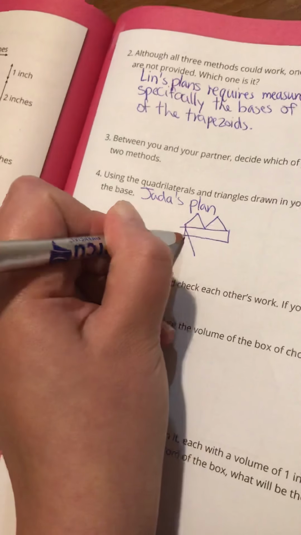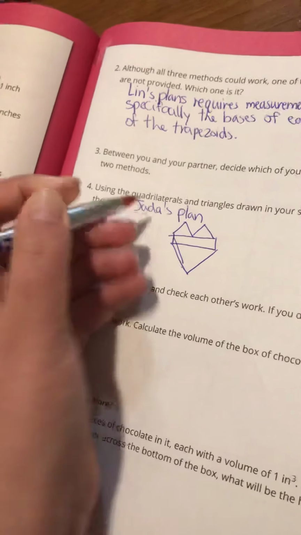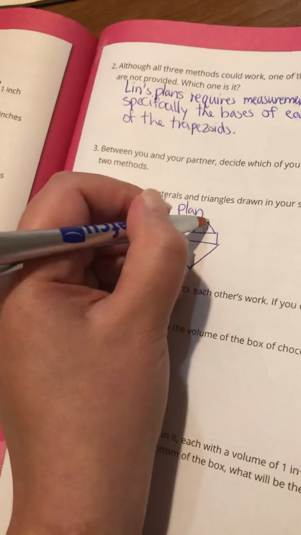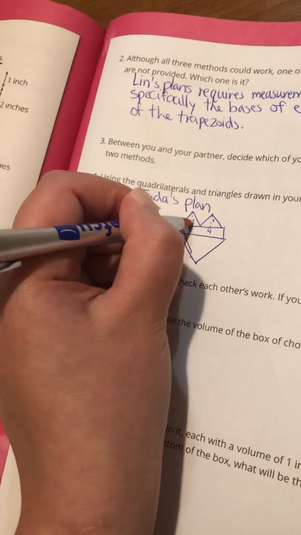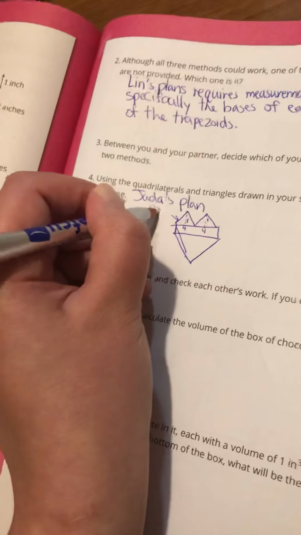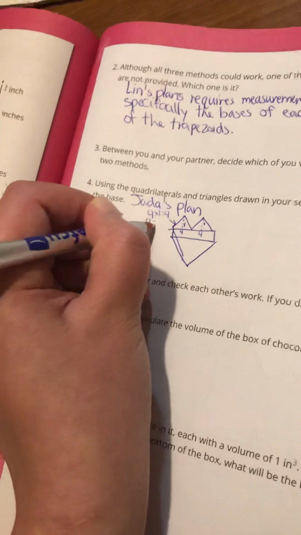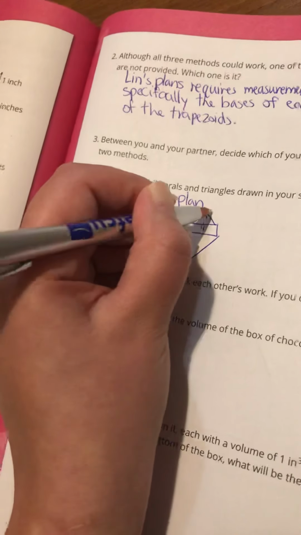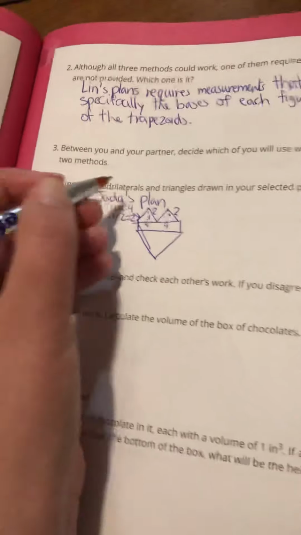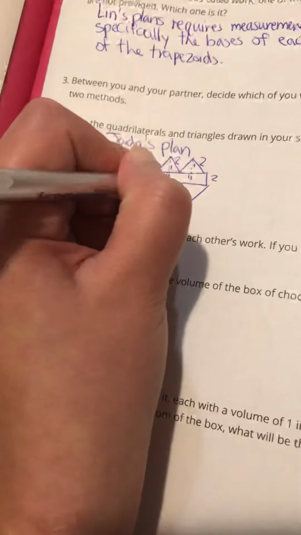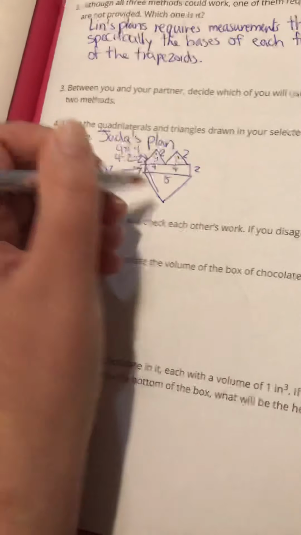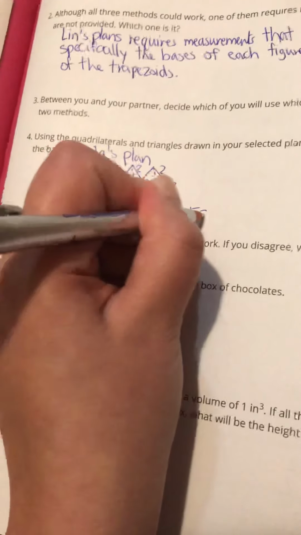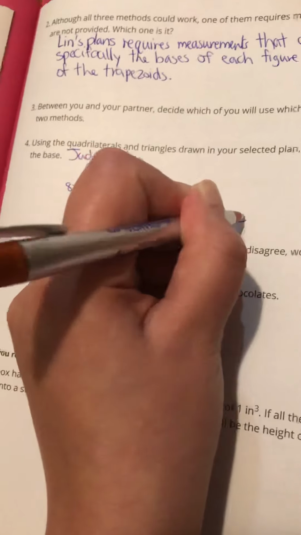Sorry if my drawing's off. So this is a height of 1, and this is 4. So 4 times 1 is 4. 4 divided by 2 is 2, so that base is 2 for those. For the middle, you have 2 and 8. So 8 times 2 is 16. And this is a height of 5. So 8 times 5 equals 40. Divided by 2, that's 20.